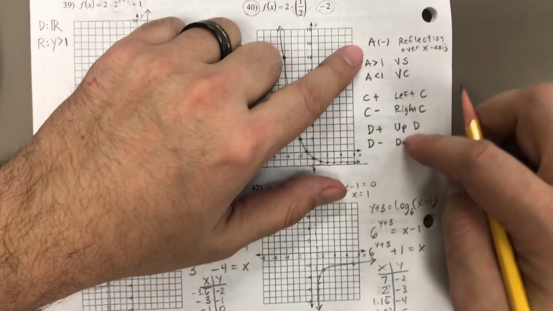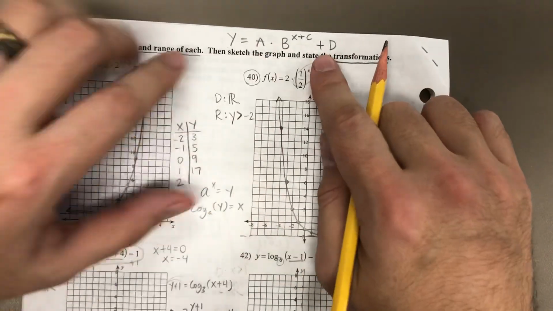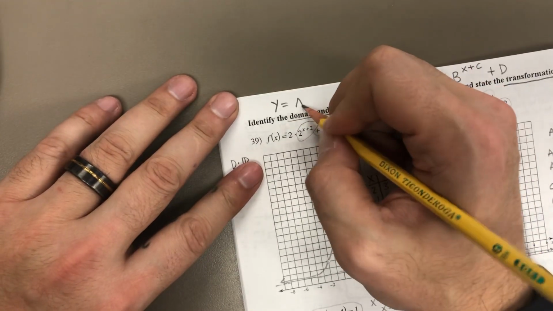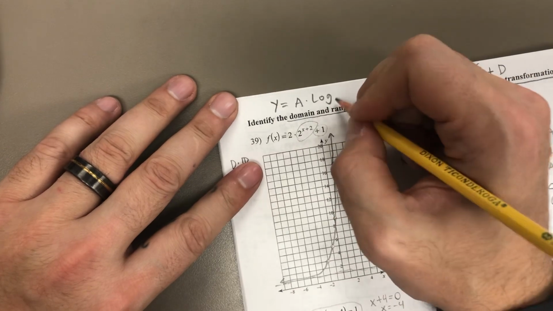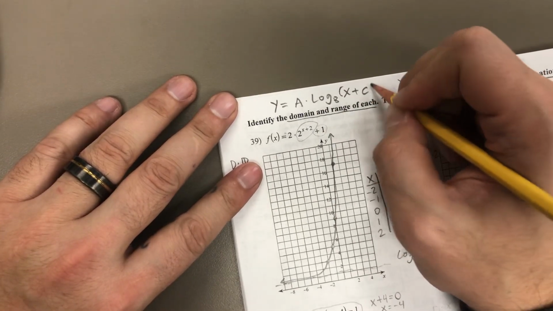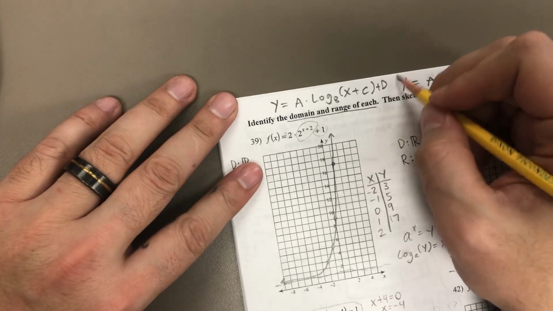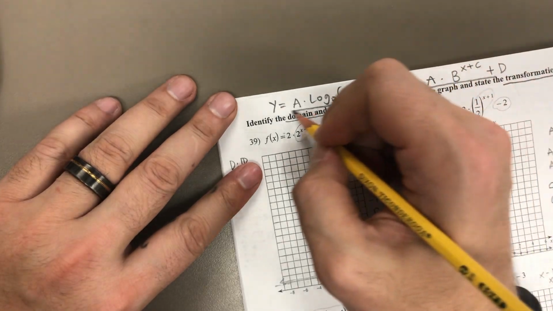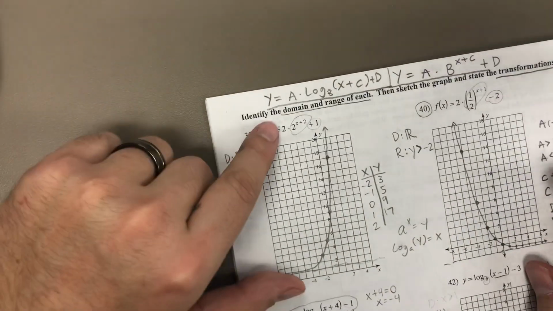And these same transformations are going to be true for exponents and also for logs. So if I write it up like that, y is equal to a times log base b, whatever the b value is, of x plus c plus d. So it's the same type of transformations for exponents and also for logs. So let's just remember where all that placement is.